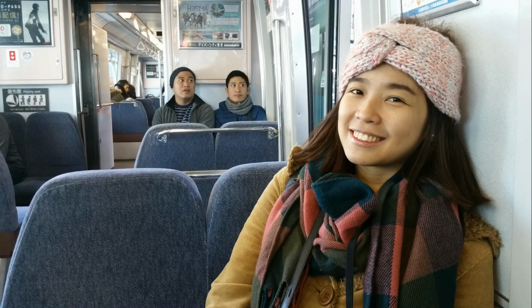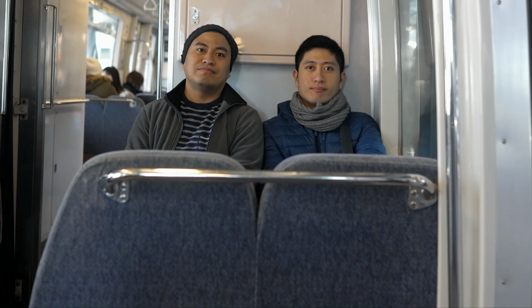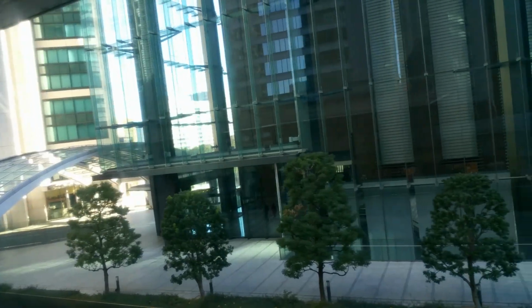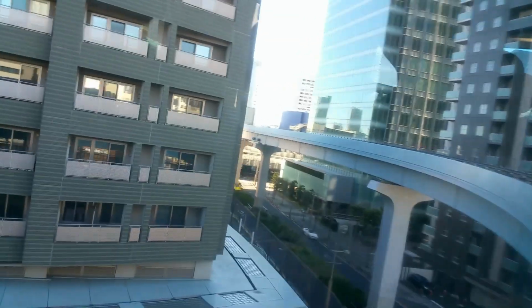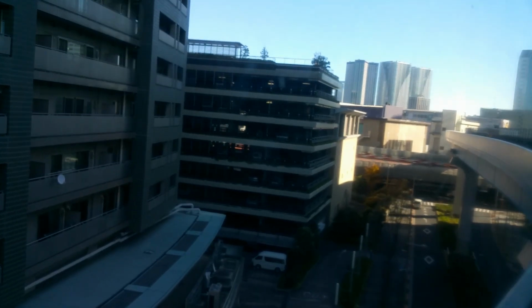The Yurikamome Line train is a train that has no drivers to run it. It is Tokyo's first fully automated transit system controlled entirely by computers. The Yurikamome is not a monorail as it is sometimes mistakenly called. The Yurikamome train runs with rubber tires along a dedicated elevated concrete road guided by side walls.